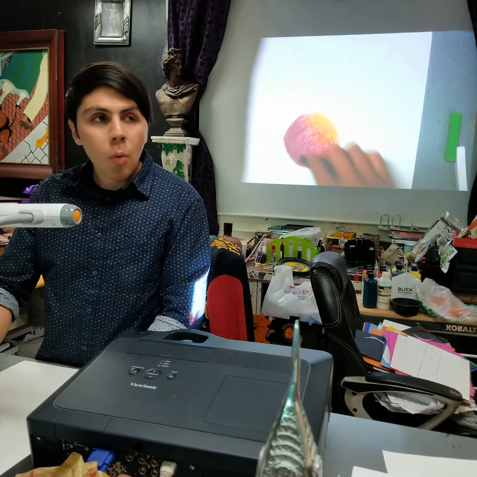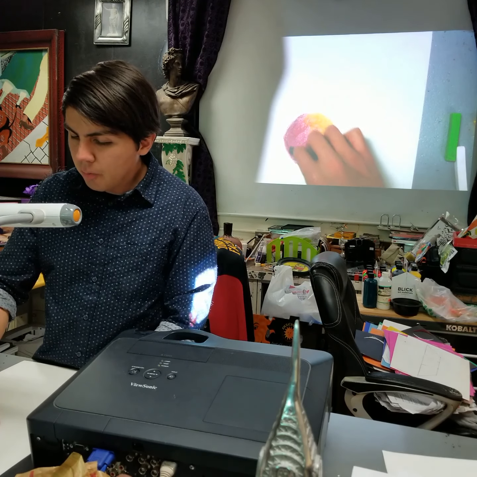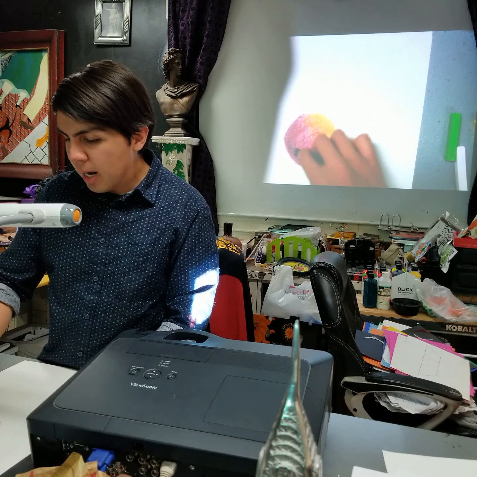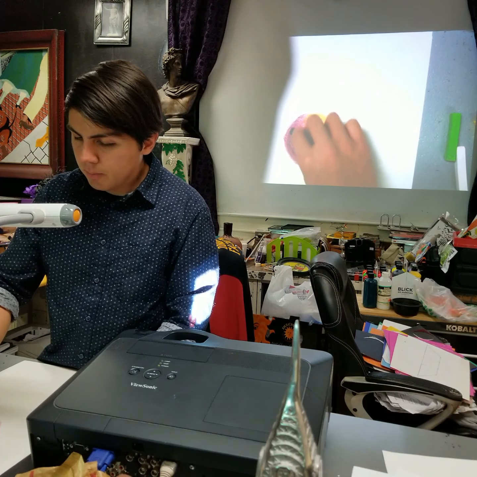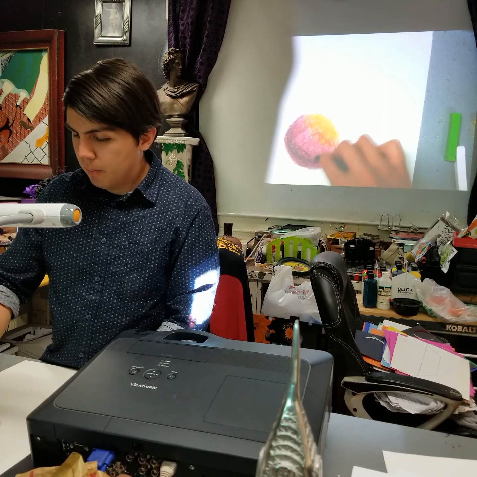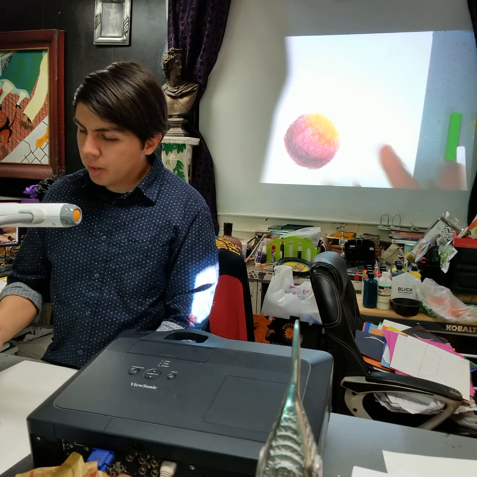And when you add the complementary color for the shadow, add a little bit. Don't press on your complementary color. And blend with your clean finger.